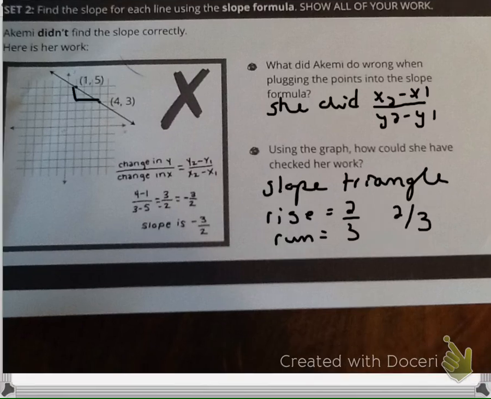Okay, so I think it's Akimi. What Akimi did wrong is, if it's change in y, then the y's are the 3 and the 5. And you can either do 3 minus 5 or 5 minus 3, it doesn't matter. But they have to be in the numerator, not in the denominator. Look what she did. She did change in x over change in y. You can't do that. So she switched them around.